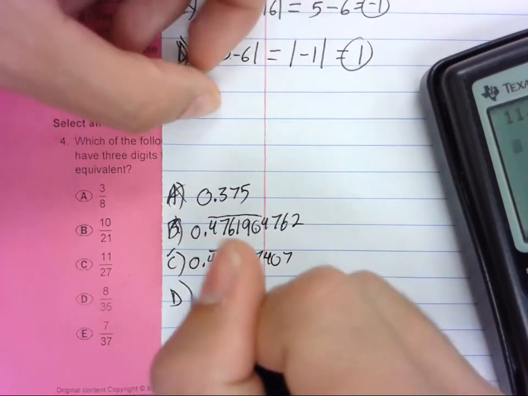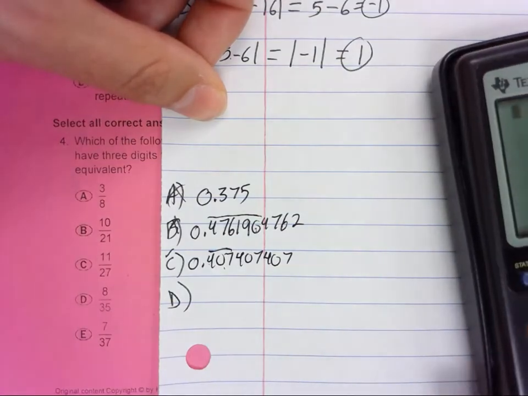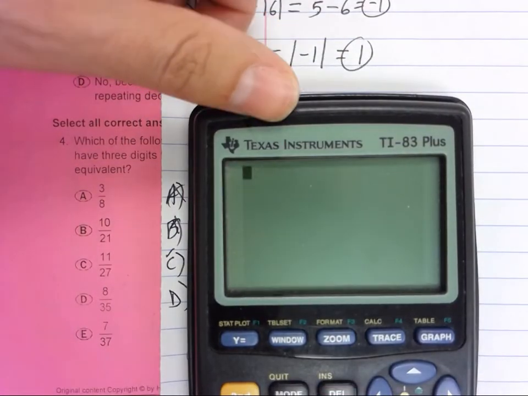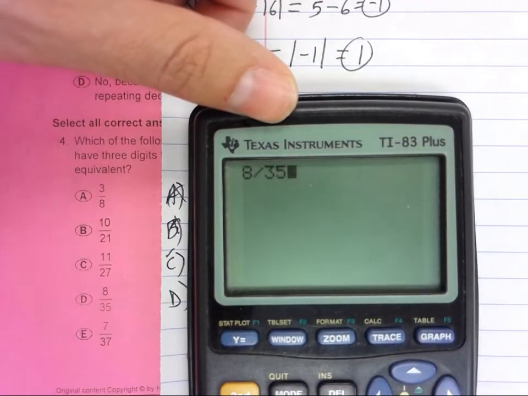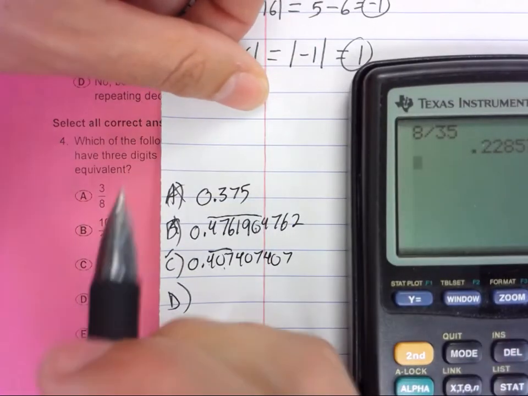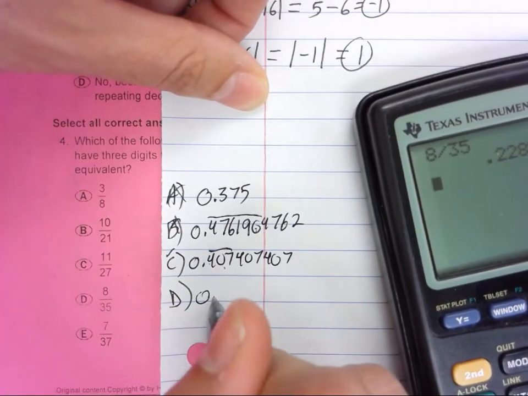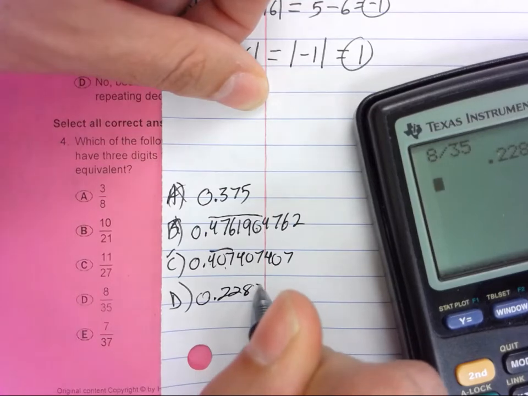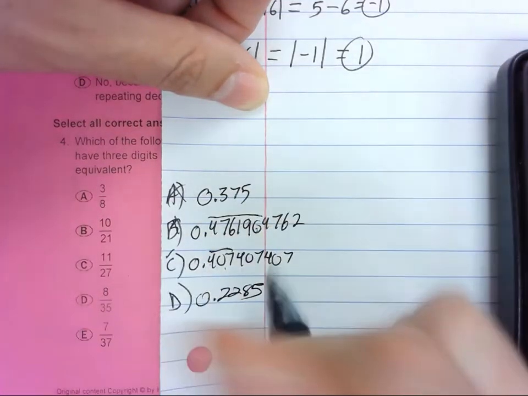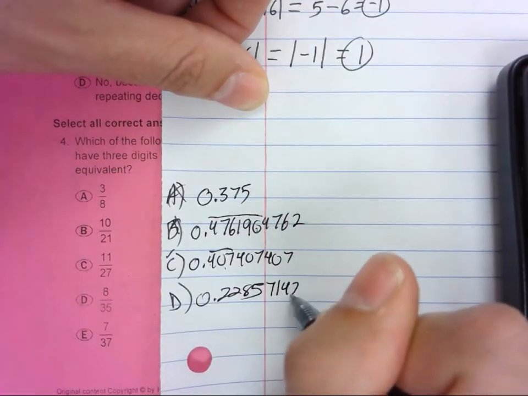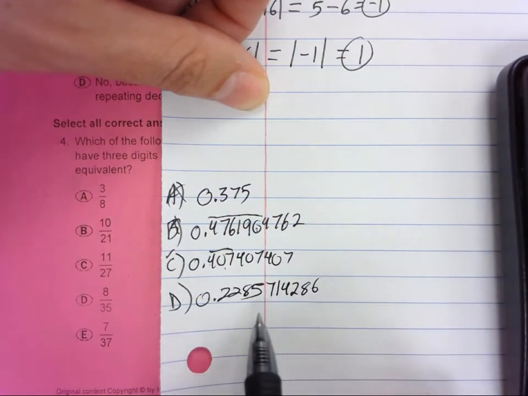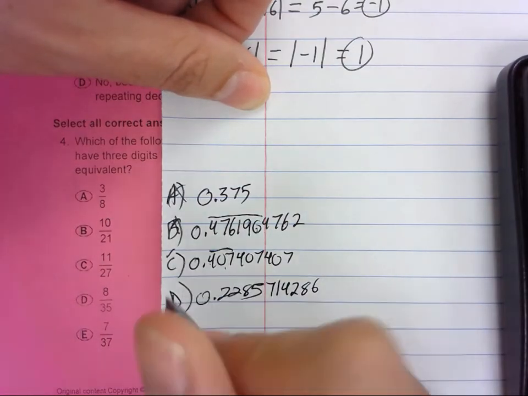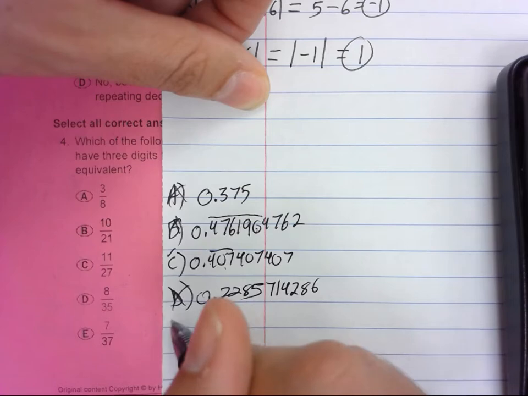Moving on to D. 8/35. We can write that as 8 divided by 35, and we get 0.2285714286. Yeah, nope, that one doesn't work. Moving on to E.